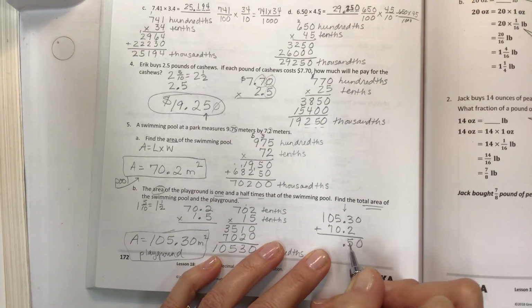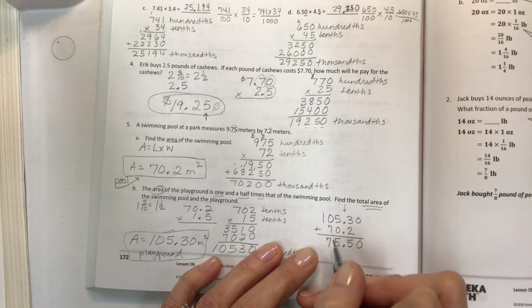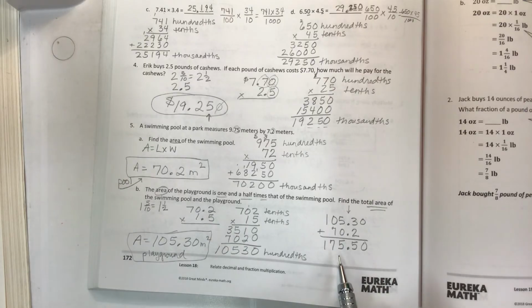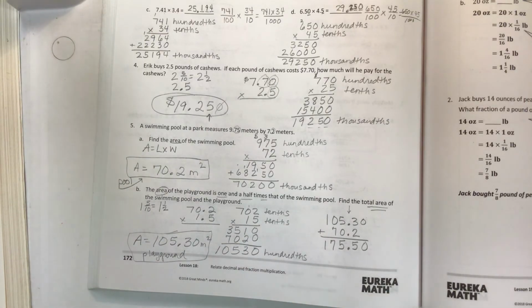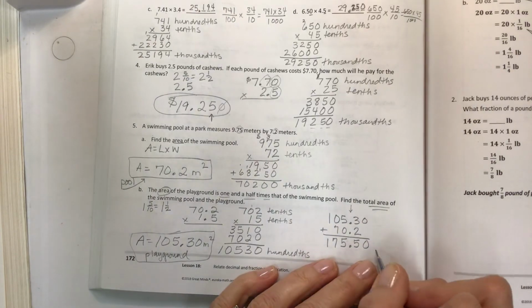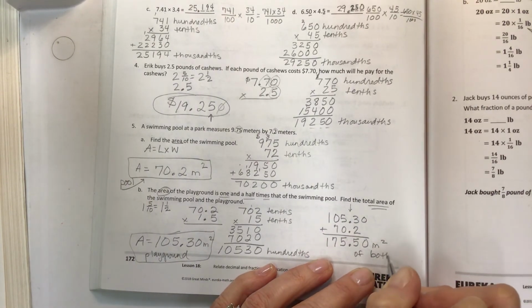3 and 2 is 5. You should have 5 in the tenths place, 5 in the ones place, 7 in the tens place, and 1 in the hundreds place, so that you end up with 175 and 5 tenths, or 50 hundredths, is what you could say is the total area, meters squared, of both.